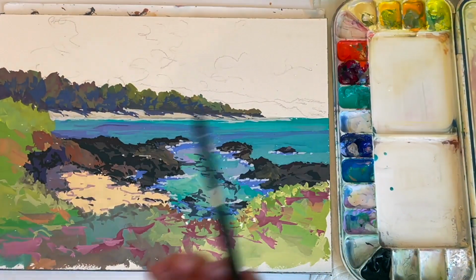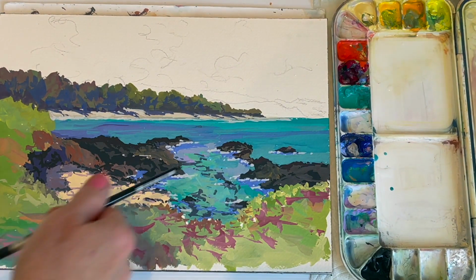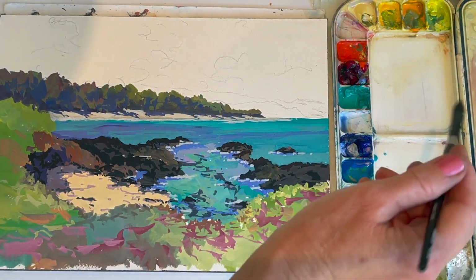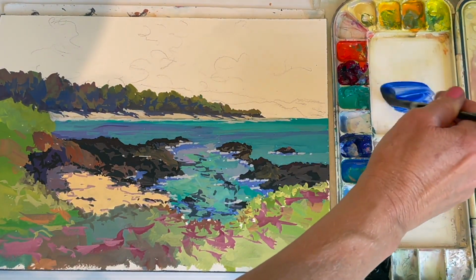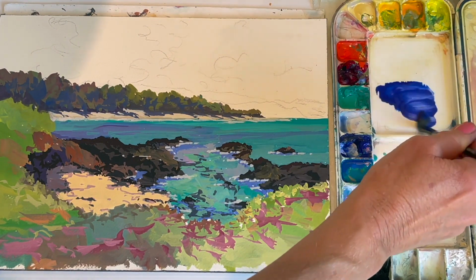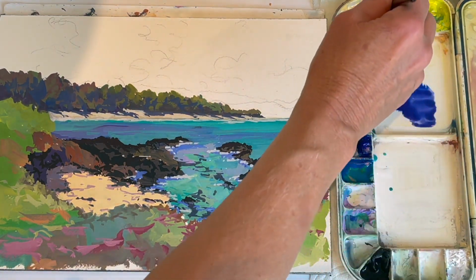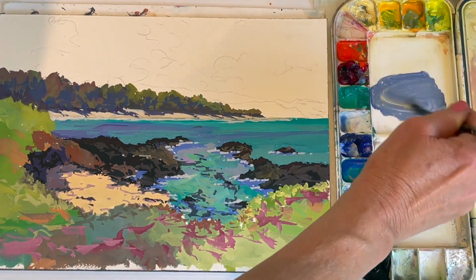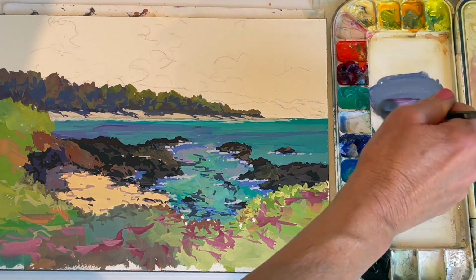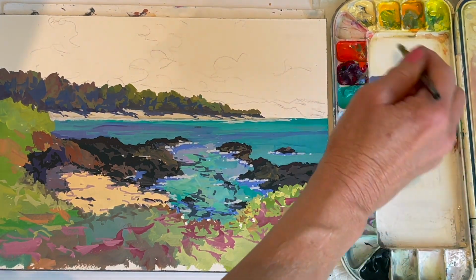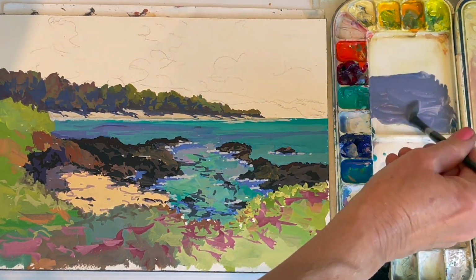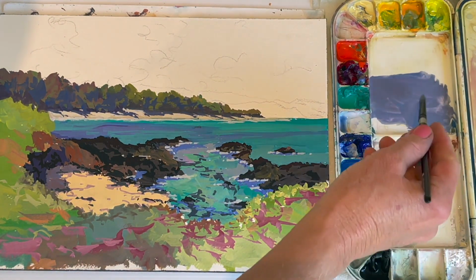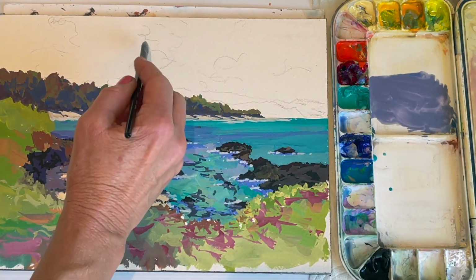The next thing I want to do is start working on the sky and the mountains in the distance. I'm going to go ahead and do the sky first. So we're going to make the color of the darkest part of the clouds first. So ultramarine blue and magenta plus Naples yellow. A little more magenta. You can use vermilion or any red too. You just want to get a 3-color gray with Naples yellow or some yellow and white and a red and a blue. So those are the colors I've chosen.